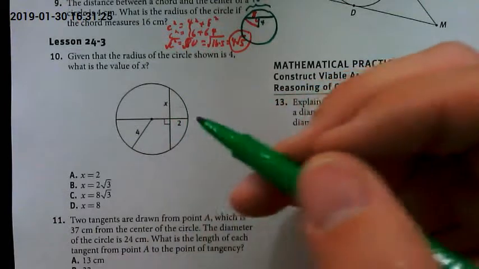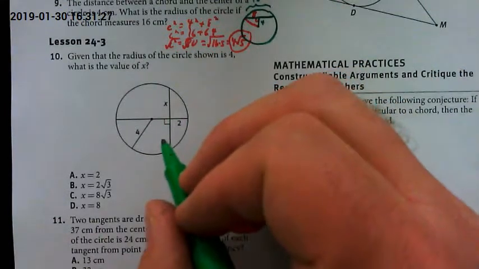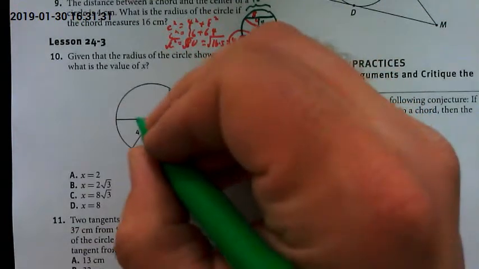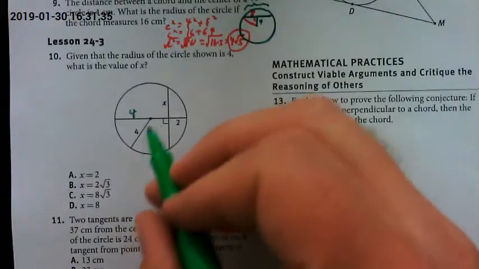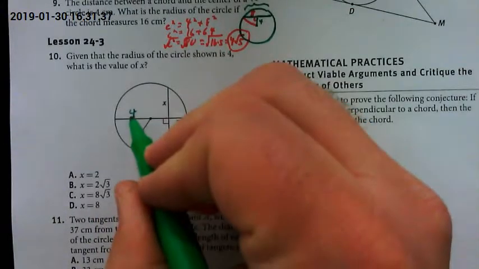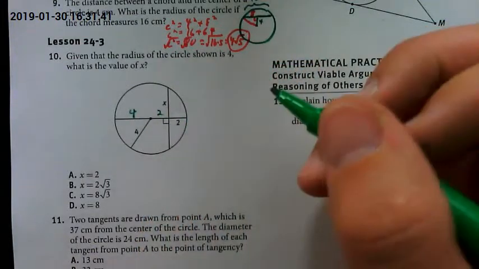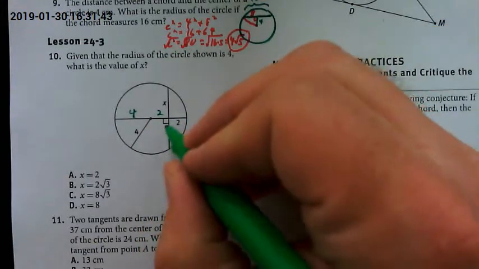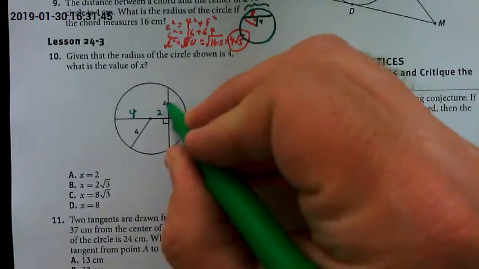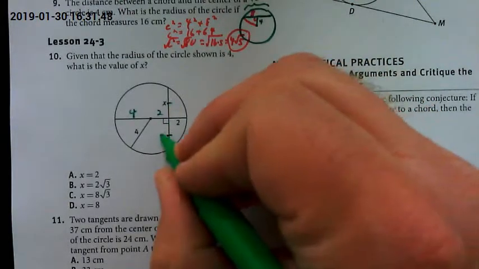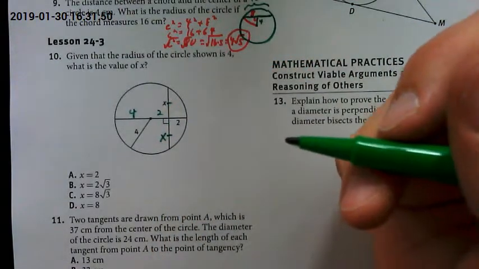Any radius is going to be 4. So this is 4, this is 4, so this side is 4. This little piece is 2. It tells you this is a perpendicular line, so this one is being bisected. So this is also x.